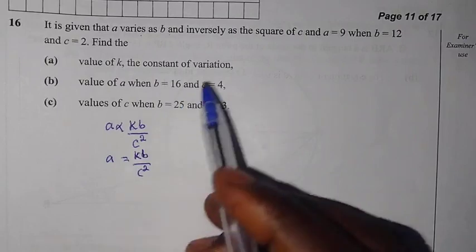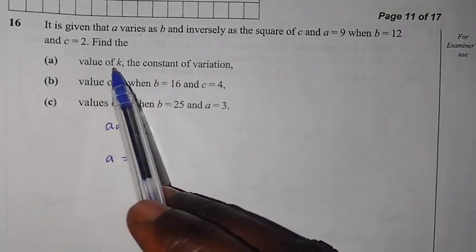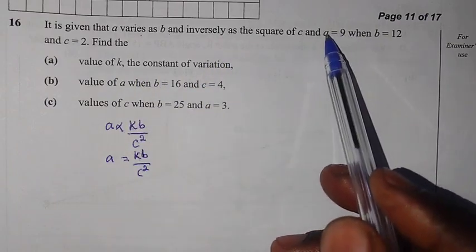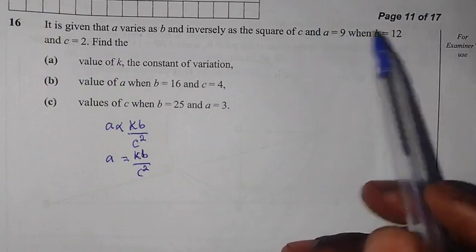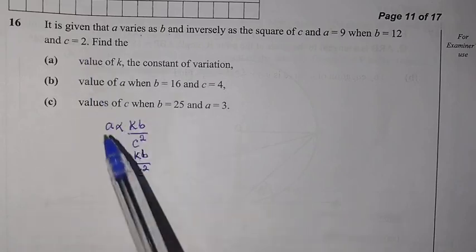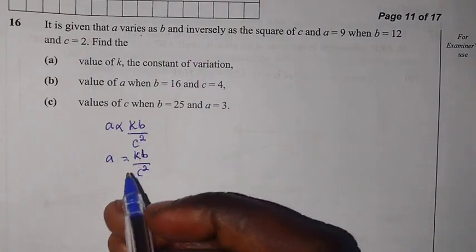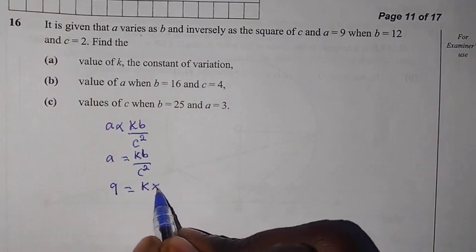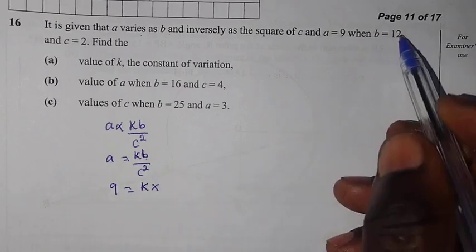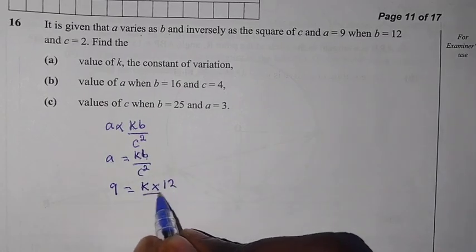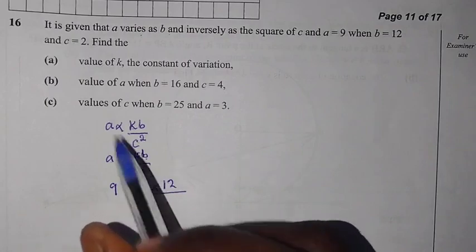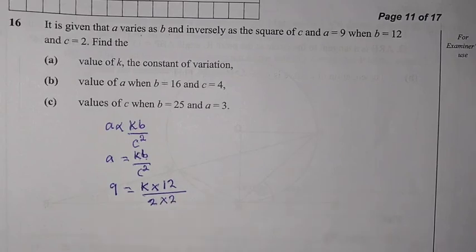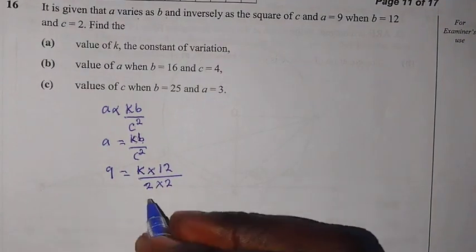From here now, we can find the value of k, the constant of variation, by using the first values we have been given. a is equal to 9, b is equal to 12, c is equal to 2. We just substitute: where there is a, we put 9. So 9 equals k times, what is the value of b? It's 12 right here, over c squared, meaning 2 times 2. I hope this is clear for you.